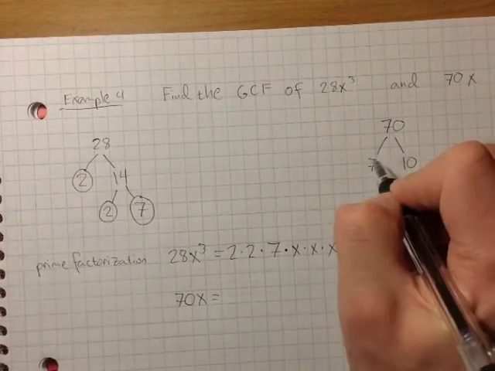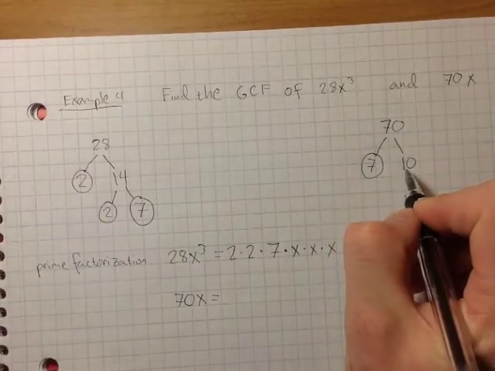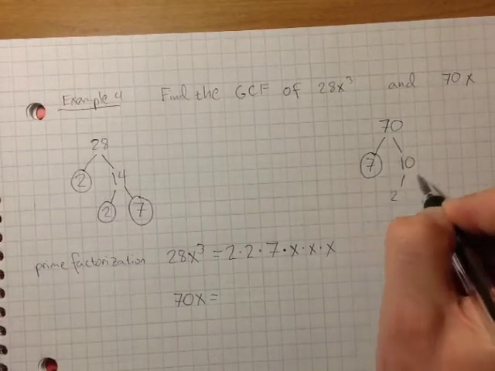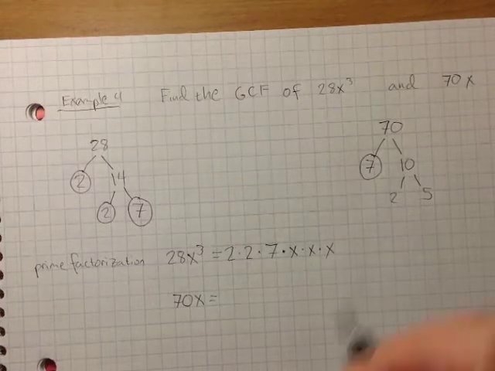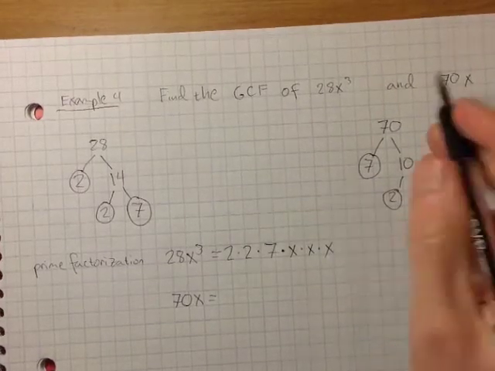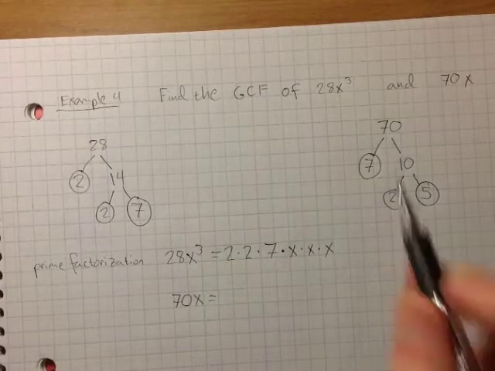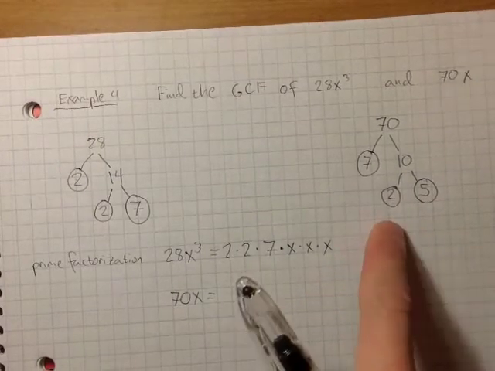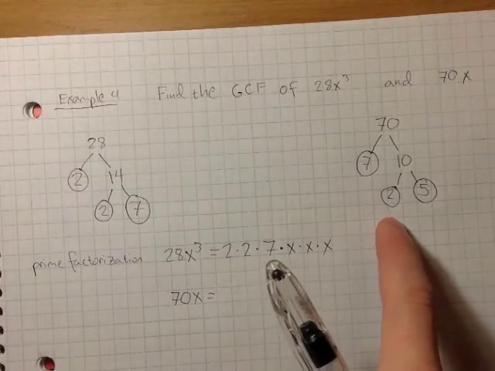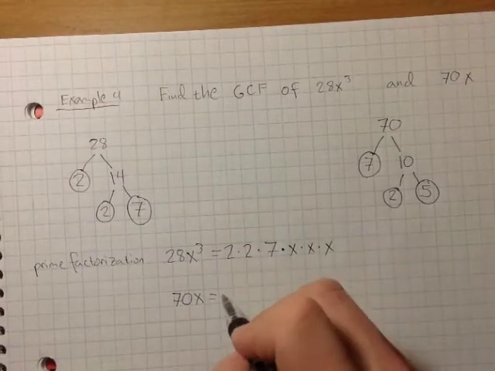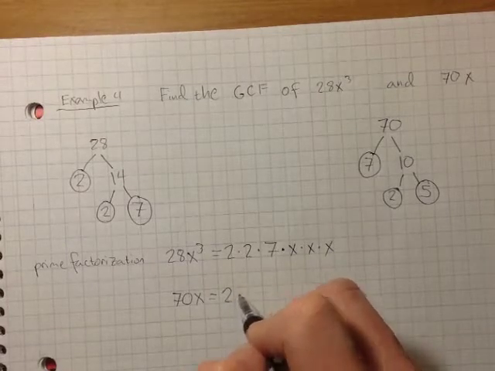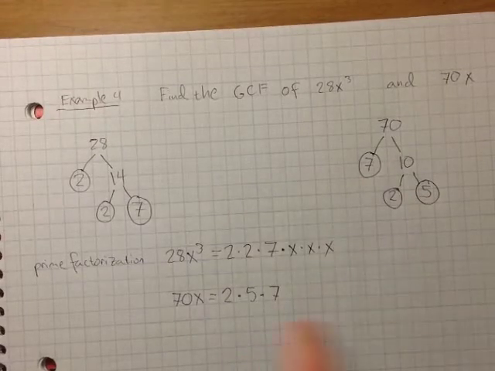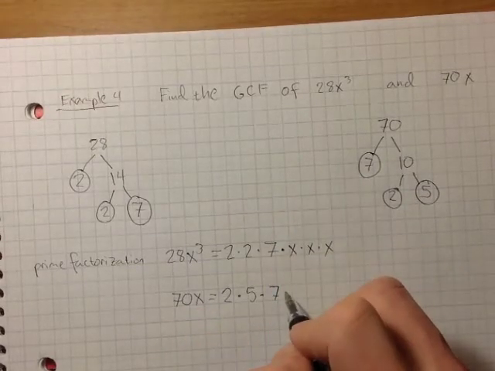7, like we saw over here, is prime, so we circle it. How about 10? What two numbers multiply to give 10? How about 2 and 5? 2 is prime, and 5 is also prime. Okay? So the prime factors of 70 are 7, 2, and 5. Now I'm going to write these in order from lowest to greatest. So 70x is equal to 2 times 5 times 7. And then of course we have an x here, so times x.